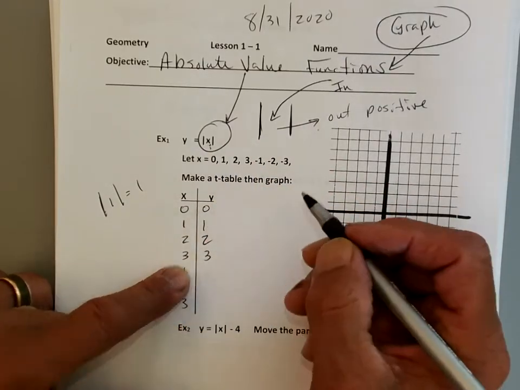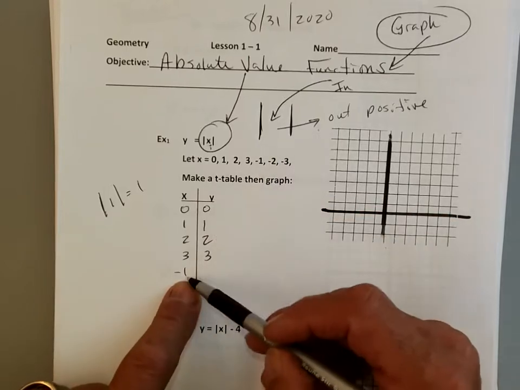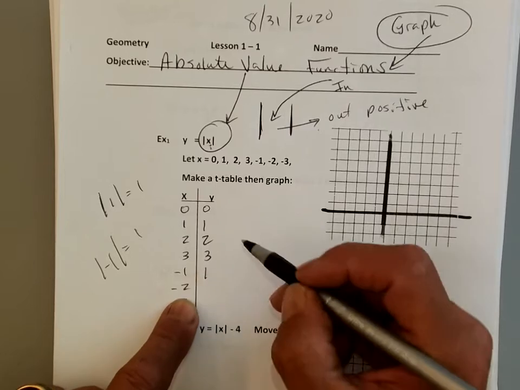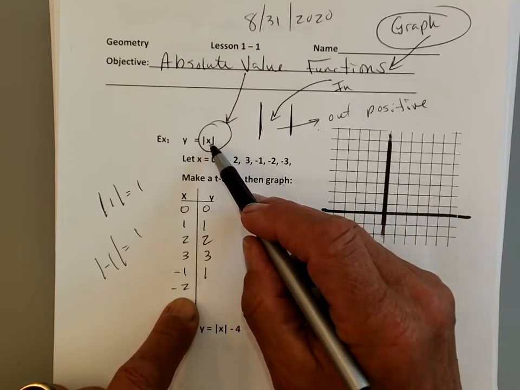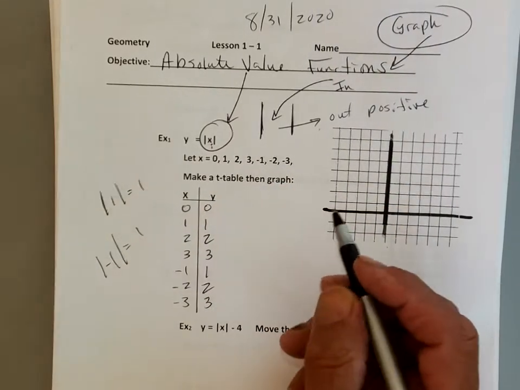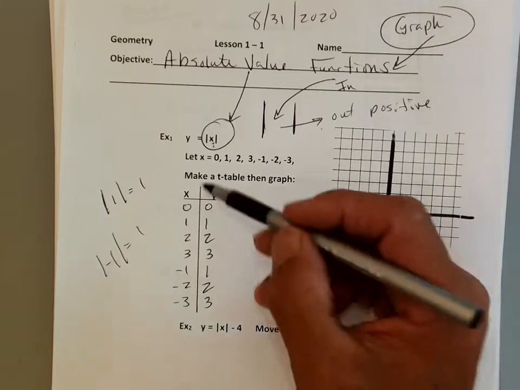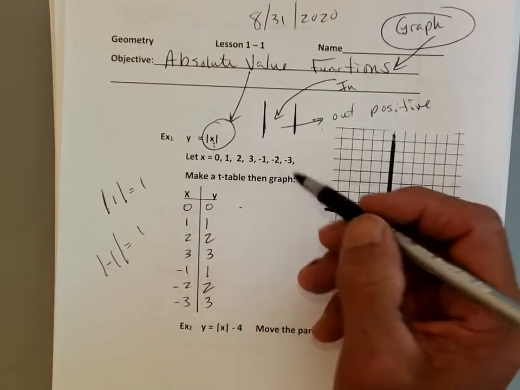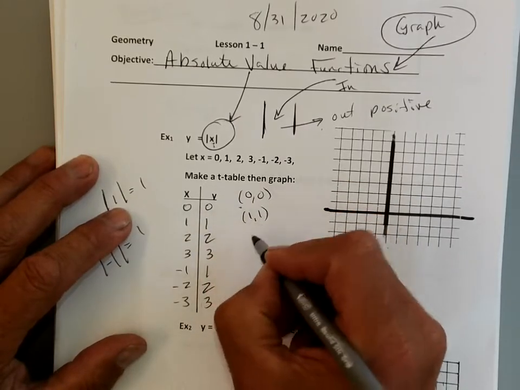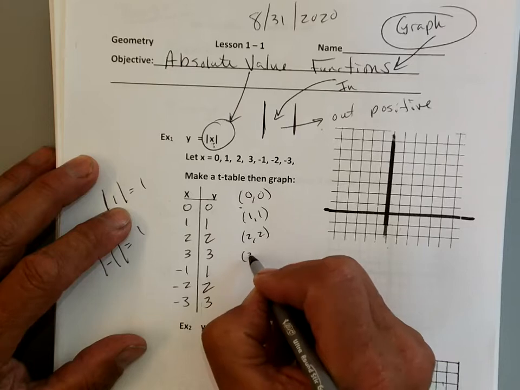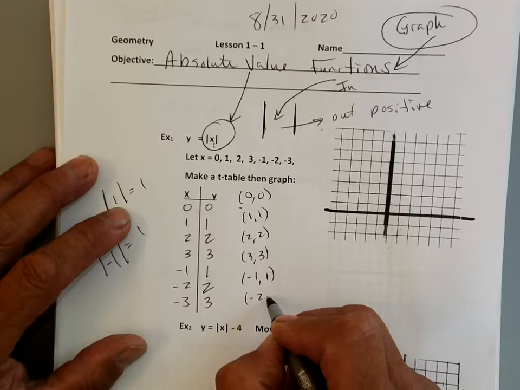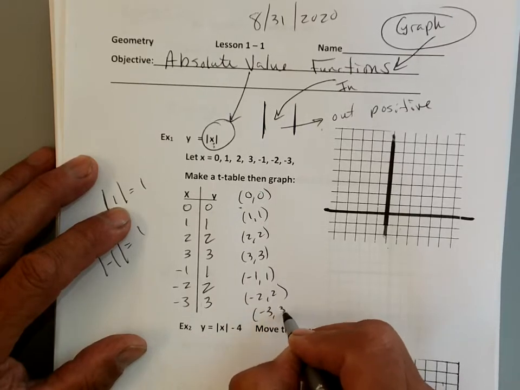Okay, that seems really silly, Mr. Davies, but with the negatives it's different. Remember, if you go to the absolute value of -1, it comes out as a positive 1. Absolute value of -2, you plug it in, is a positive 2, and absolute value of -3 is a positive 3. Now this is a t-table. Call it t-table because it looks like a T. And then what we want to do is look at these as points. These are actual points: 0, 0; 1, 1; 2, 2; 3, 3; -1, 1; -2, 2; and obviously -3, 3. Okay, these are actual coordinates on a point.